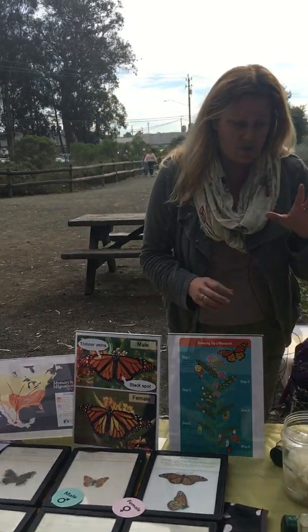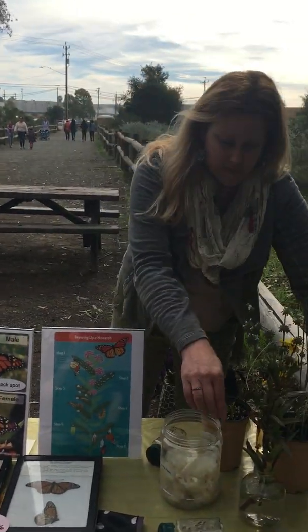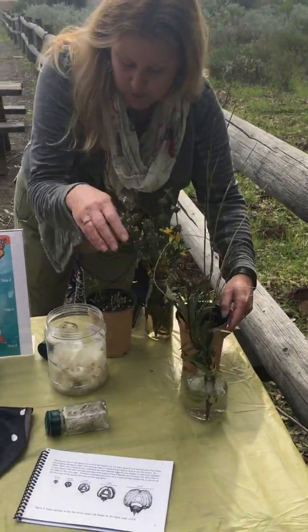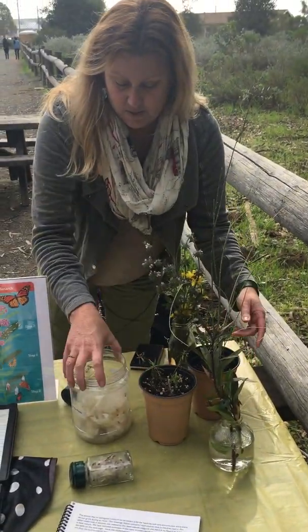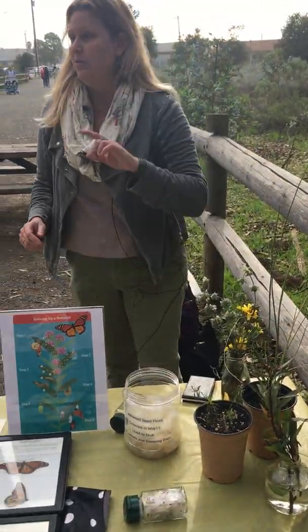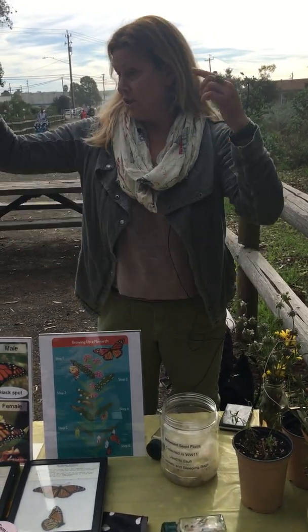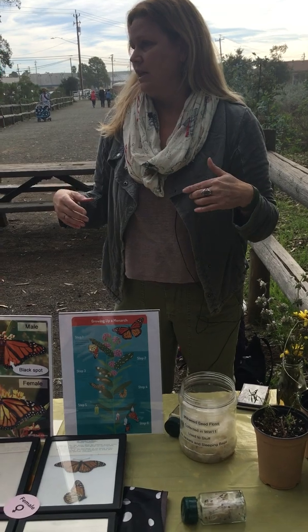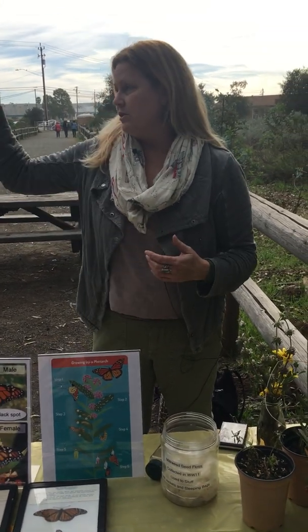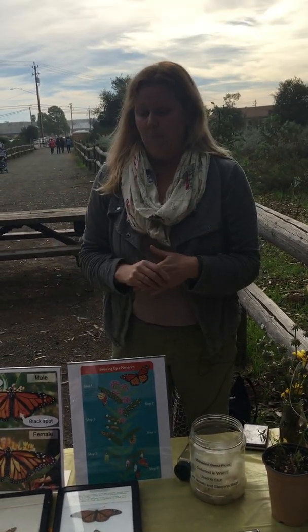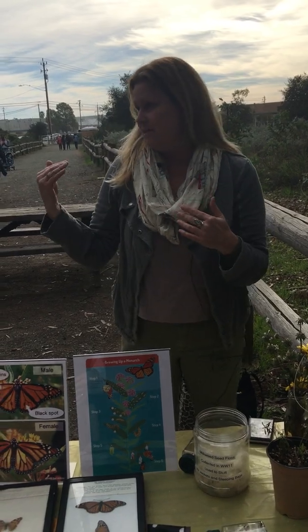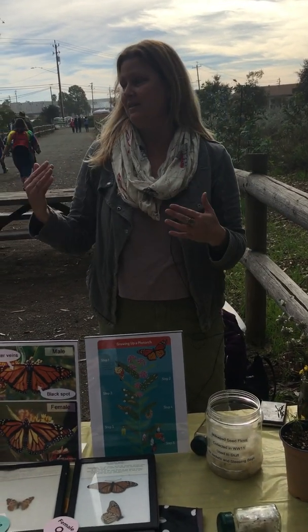So starting down at the plants, these three plants here are milkweed plants, and they are not plants that you would typically see in an overwintering site. We're standing in a monarch overwintering site. This particular year, and the docents will tell you more about this site, this site had some of the highest California coastline counts this year.